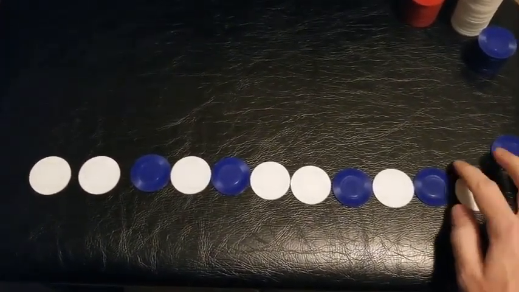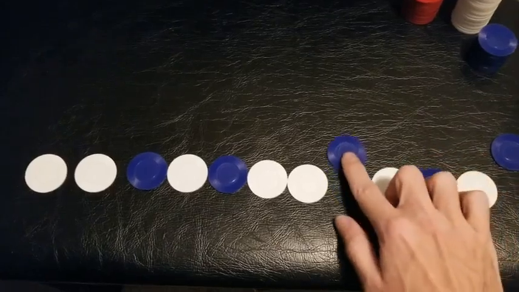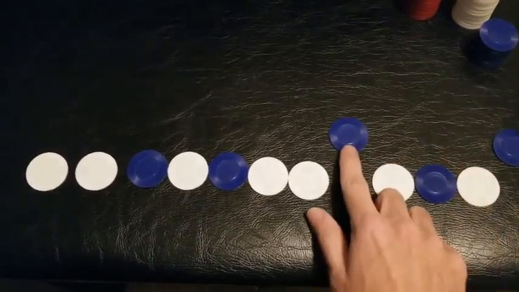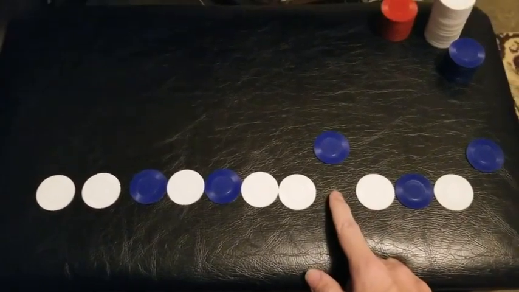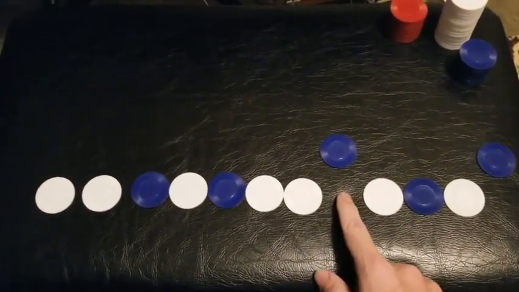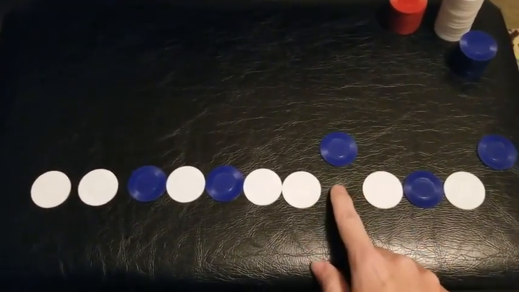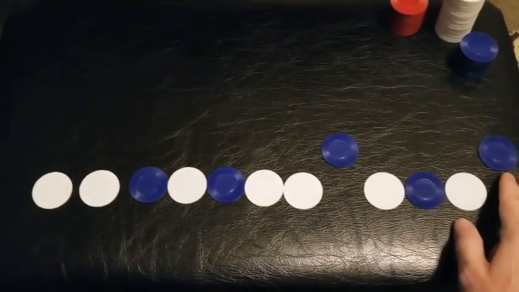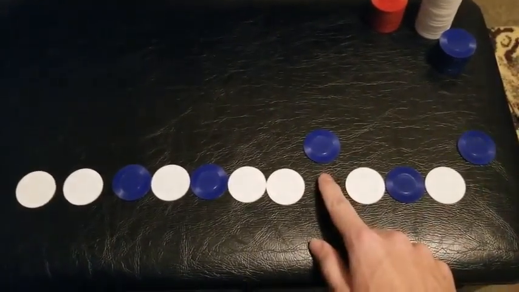So we count down 1, 2, 3, 4 half steps. And here you can see that F sharp is going to be our relative major key. So the A sharp Phrygian mode is based on the F sharp major scale.